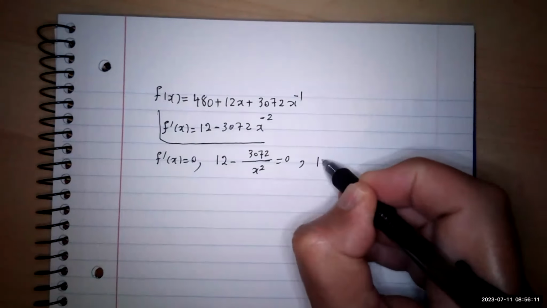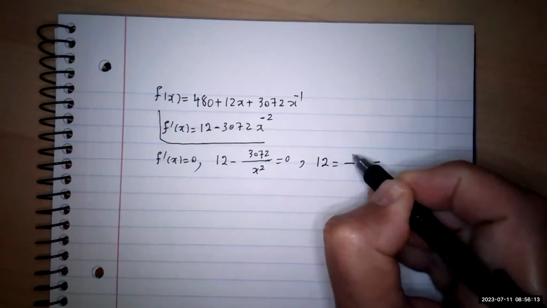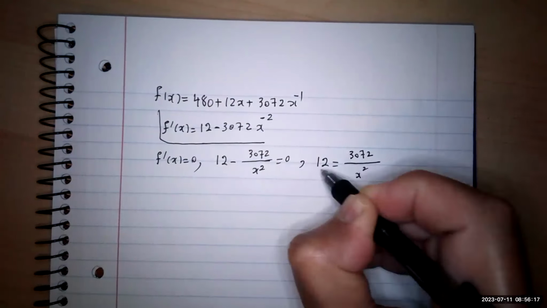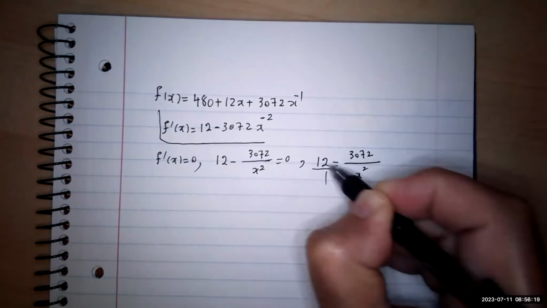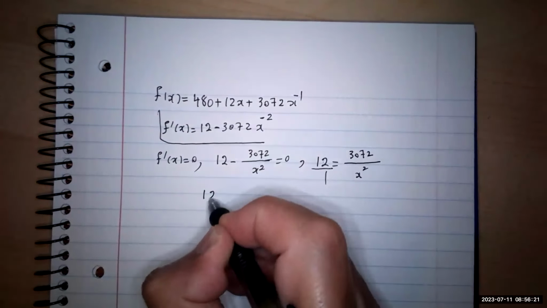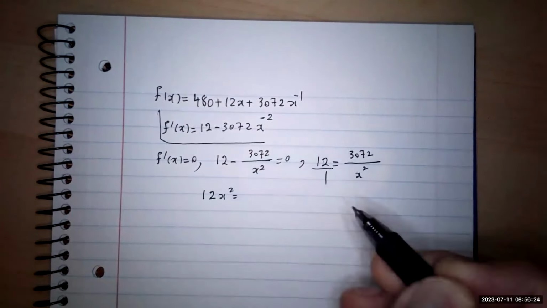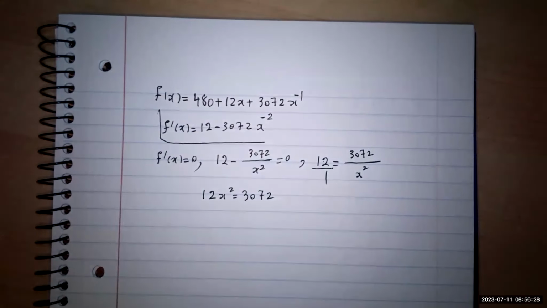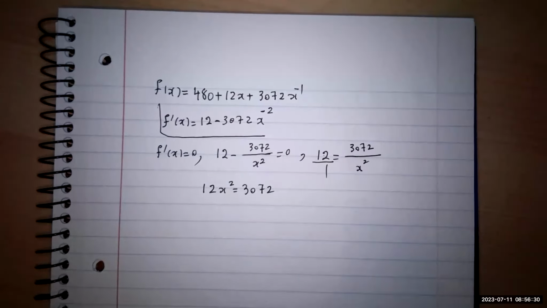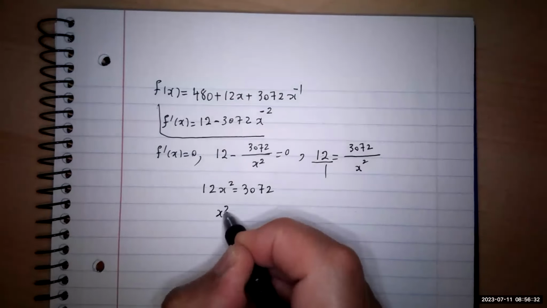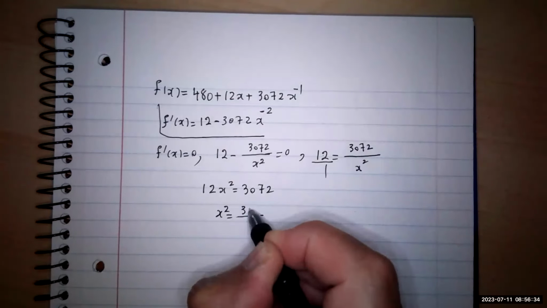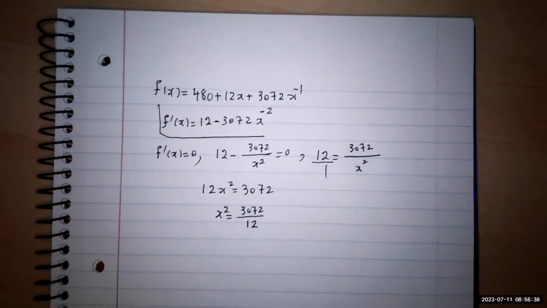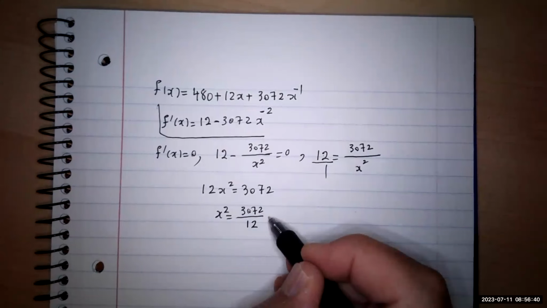So move to the other side, that gives 12 equals 3072 over x squared. Now cross multiply, x squared times 12 would be 12x squared, equal to 3072. Divide by 12 to get the x squared. So x squared is 3072 over 12, and it's divisible by 12 in this case.